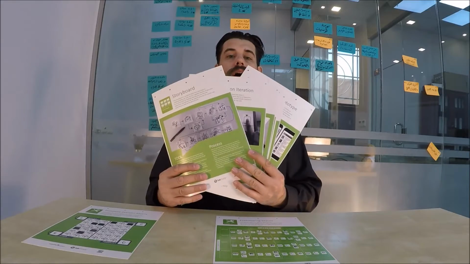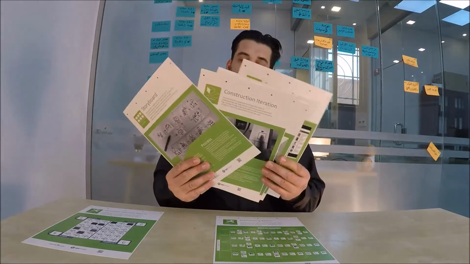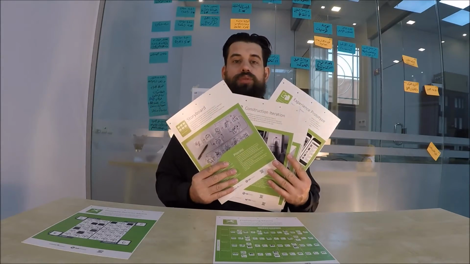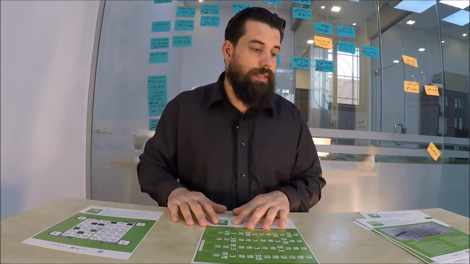We have 7 prototyping tools here that indicate how to utilize each prototyping tool and how to execute tests with the user. So this is complete guidance when it comes to prototyping of basically anything which can be defined as a business design or a business concept.